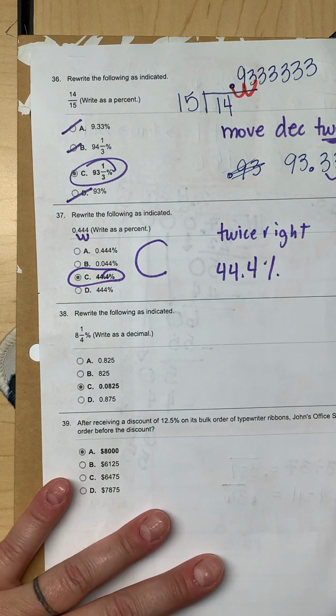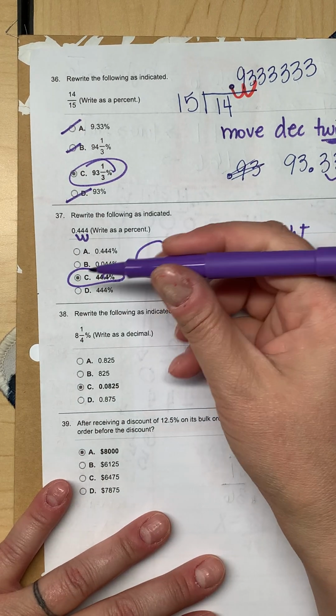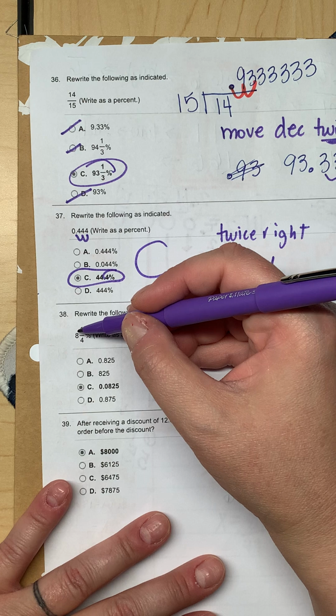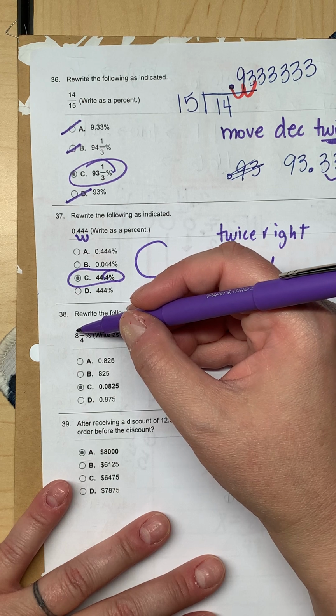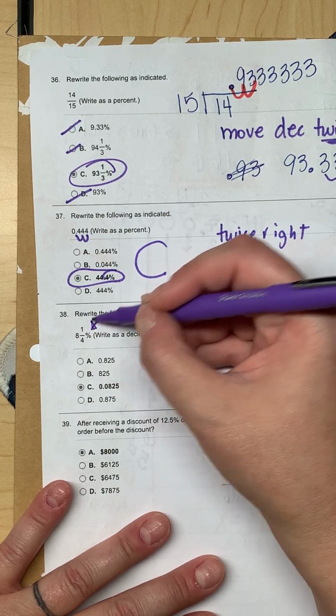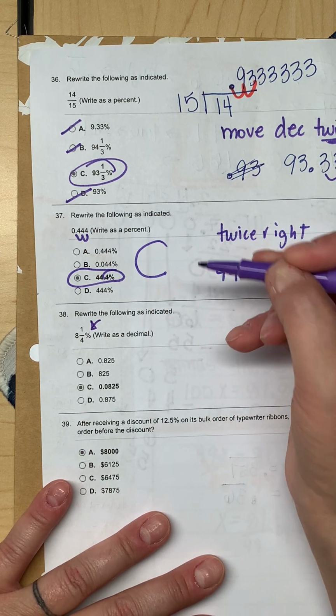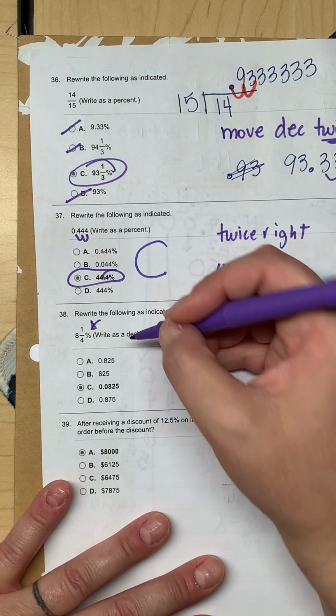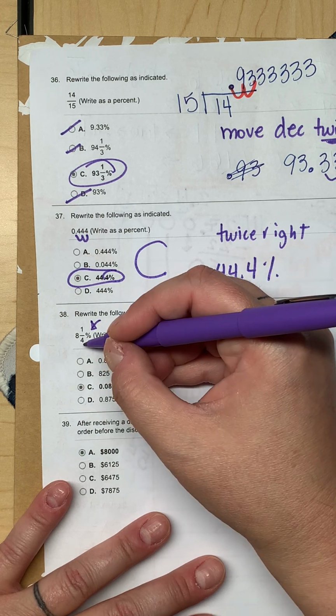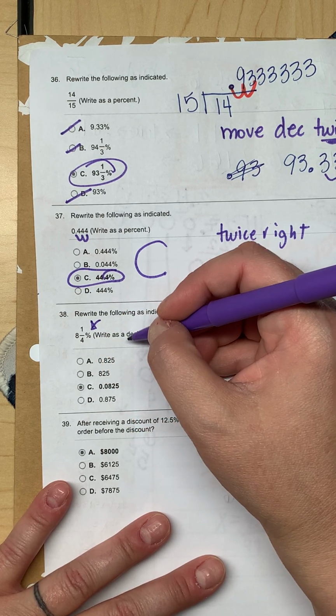Okay, let's look at 38. It says write the following as indicated. First, it has this percent, which worries me. Okay, so why don't we write this fraction as a decimal?